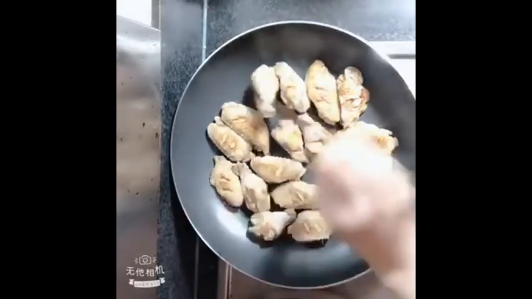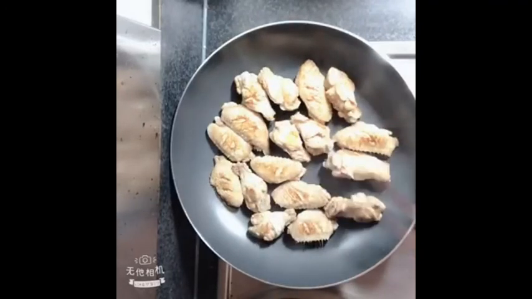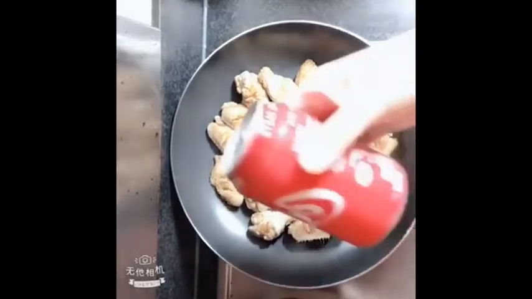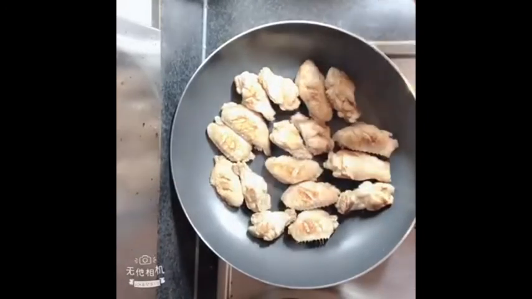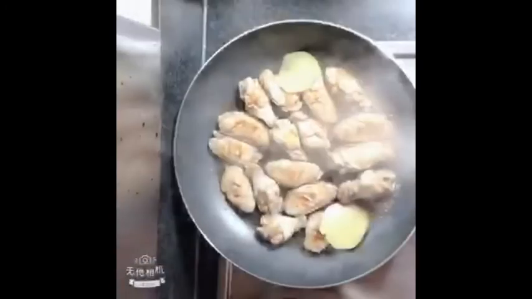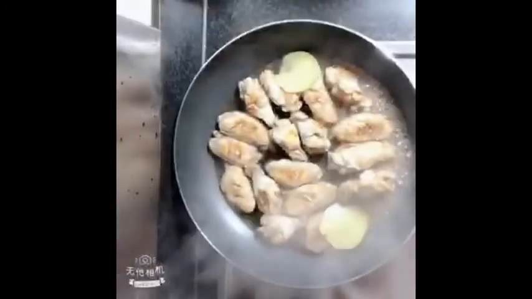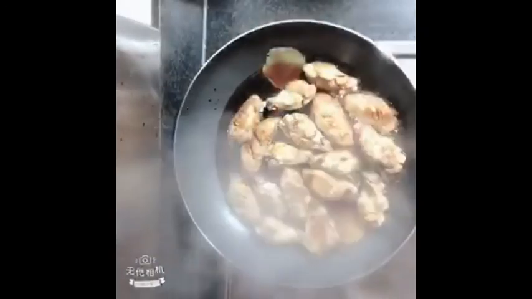When both sides of the chicken wings have turned golden brown, it's time for us to use the Coca-Cola. You can pour in half a can of the cola and then 2 slices of ginger. Also add a little bit of dark soy sauce, stir them, and then put on a lid. Wait for it to boil.